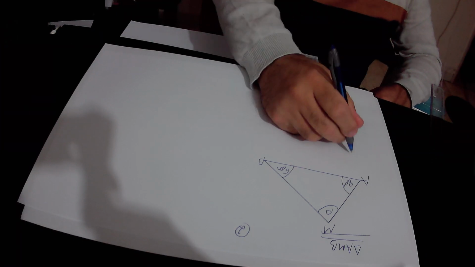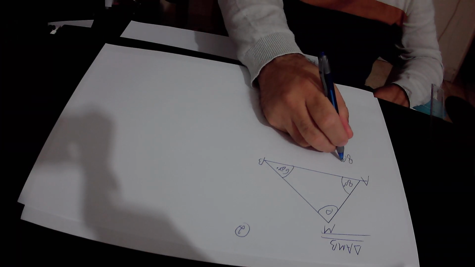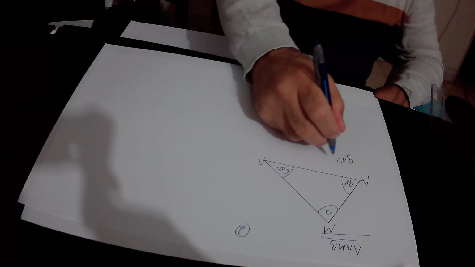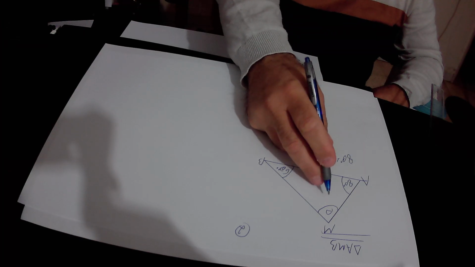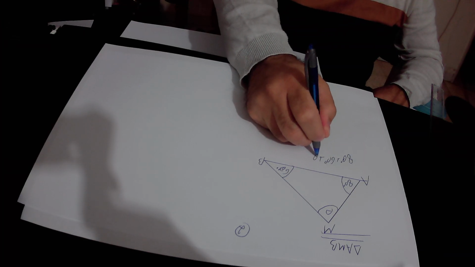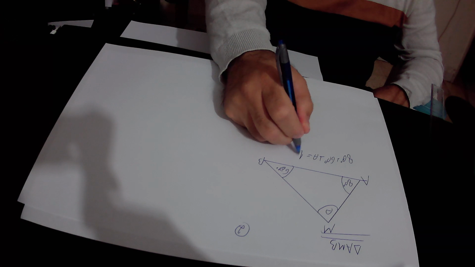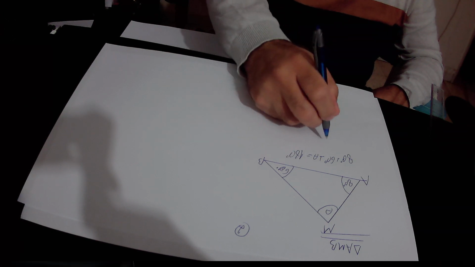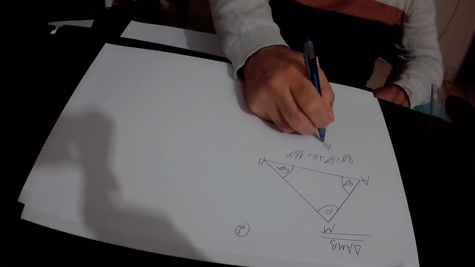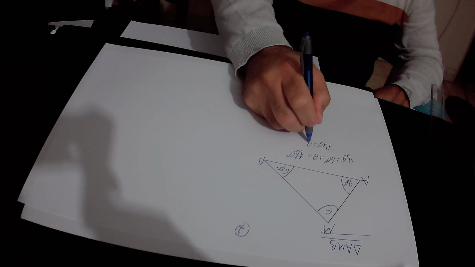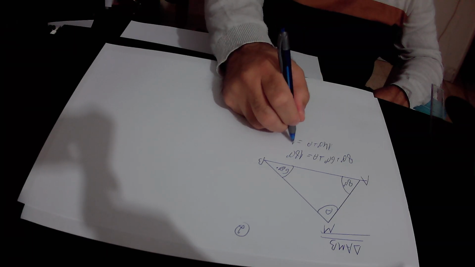So 80 degrees plus 60 degrees plus the missing angle theta. In total, the sum of those three angles must be equal to 180 degrees. 80 plus 60 is 140, so 140 degrees plus theta, in total, must be equal to 180 degrees.